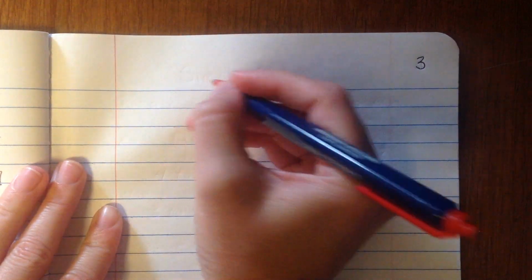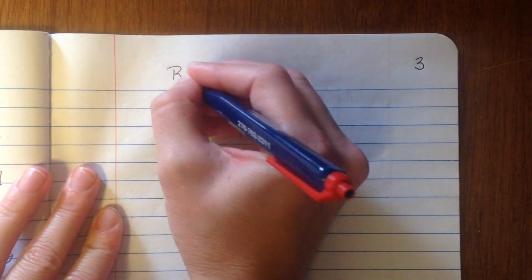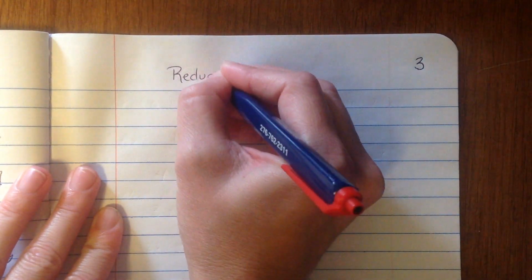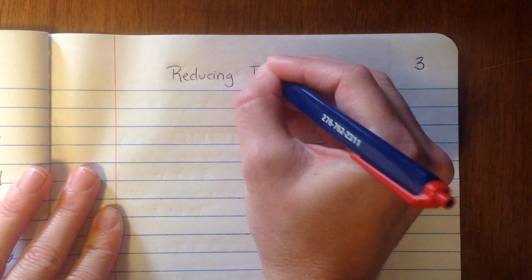Hi, sixth graders. We're back with another page of notes for this next topic, and so this is going to be page 3. Make sure you label page 3. And the title of this is going to be Reducing Fractions.